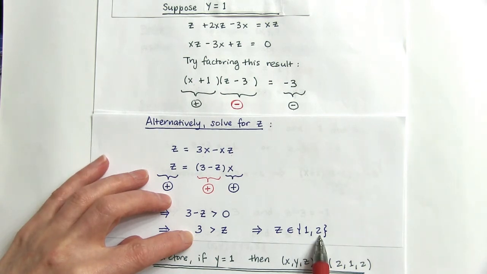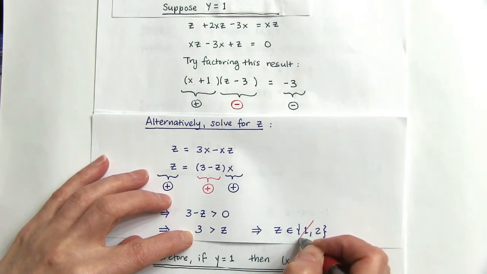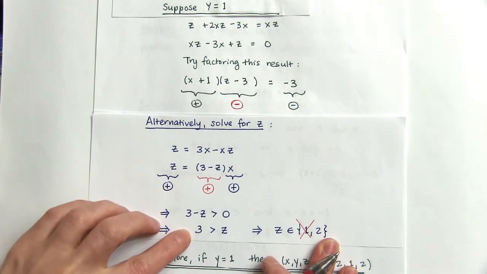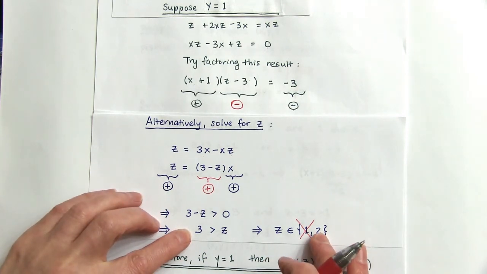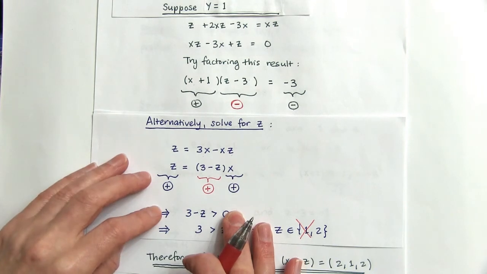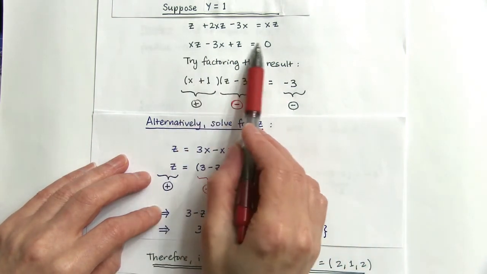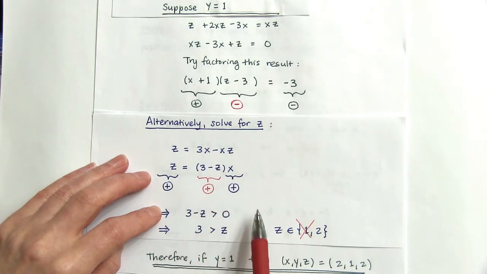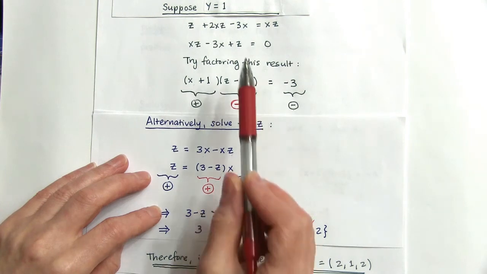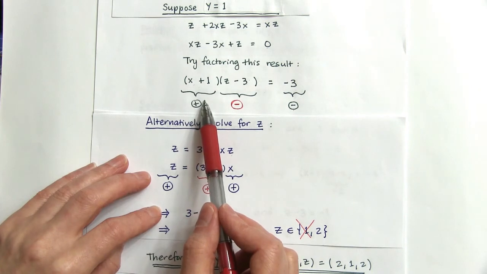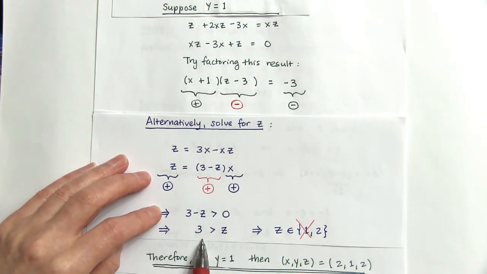And then with a little more work, you'll rule this out. So you'll find out that z equals 1 is impossible. So the only choice that remains is z is 2. And so using this alternative would also get us the same result of x, y, z being 2, 1, and 2. So when tackling this equation, there is more than one way to try to factor and figure this problem out. If we look at it this way, this is a little more direct and a little quicker, but there are other ways to look at it as well.